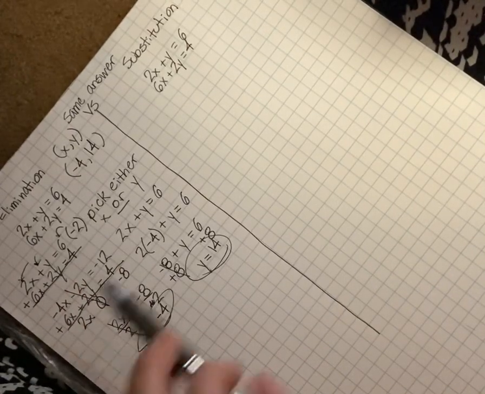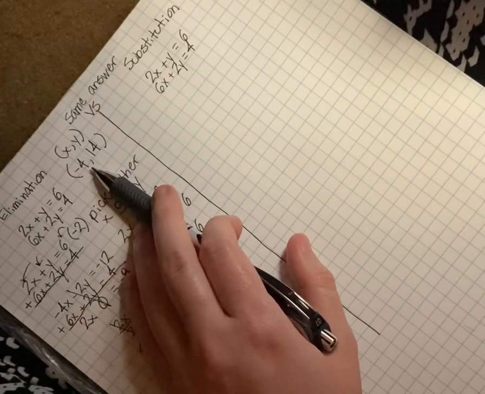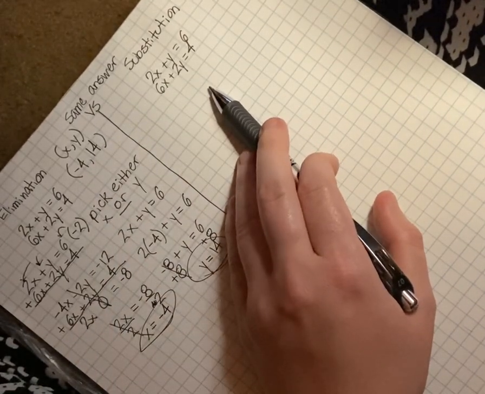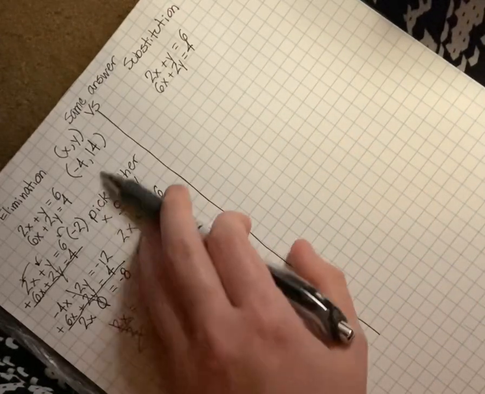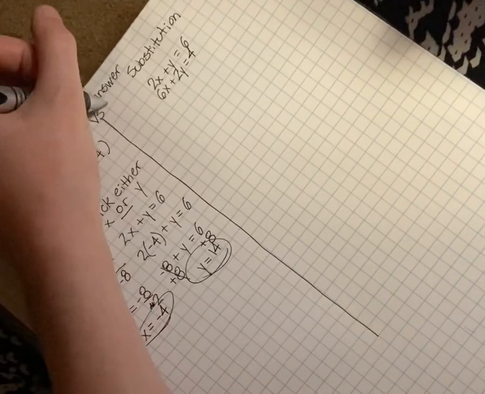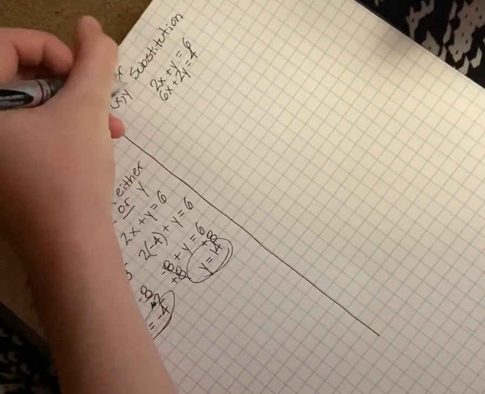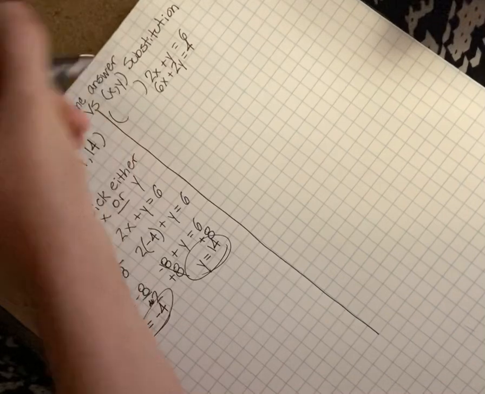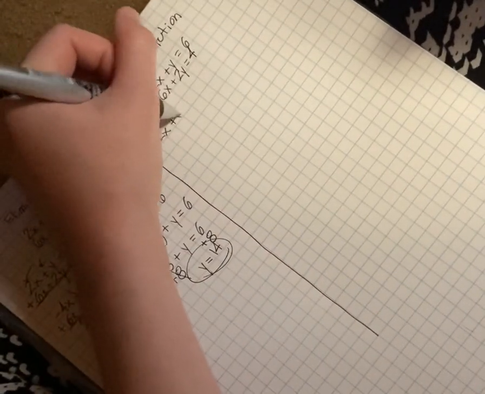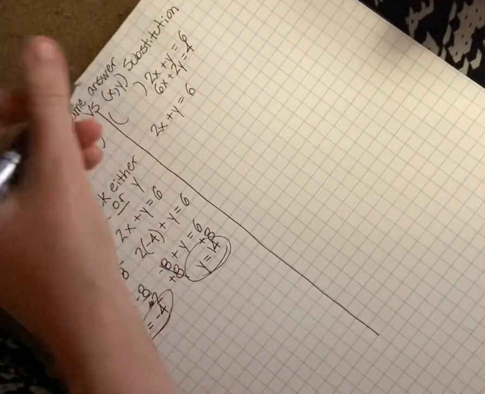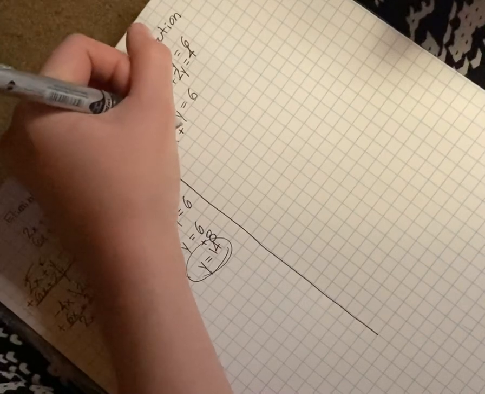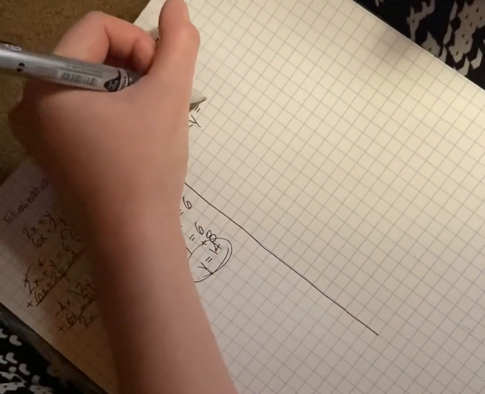All right, now we know this is the answer, but now we're going to do it in substitution style just to show how to do it and to prove that we get the same answer no matter what we do. Okay, so we're going to write down our problem again, like we always do. So you've got 2x plus y equals 6, and we've got 6x plus 2y equals 4.